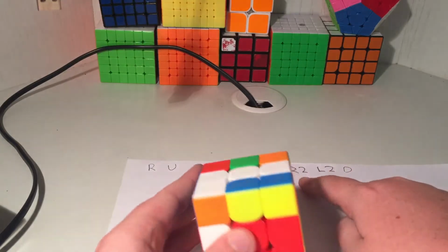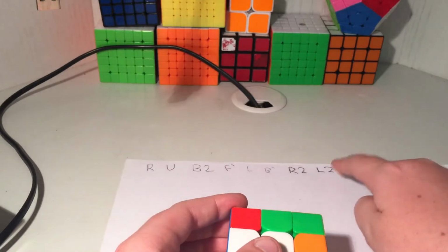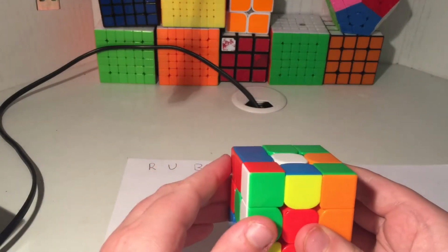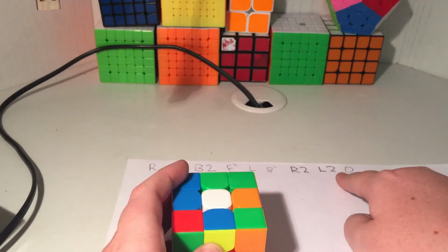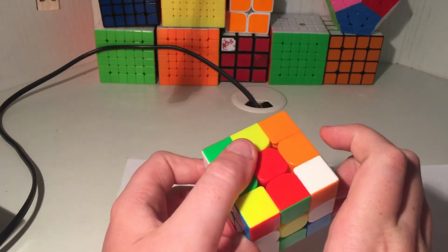R2. So the R side twice. L2, left side twice. And D, bottom side once clockwise.